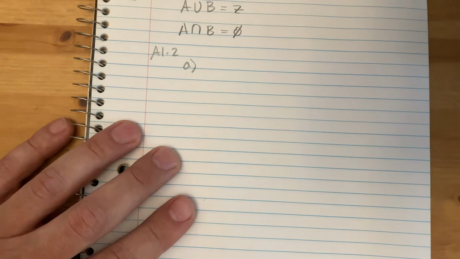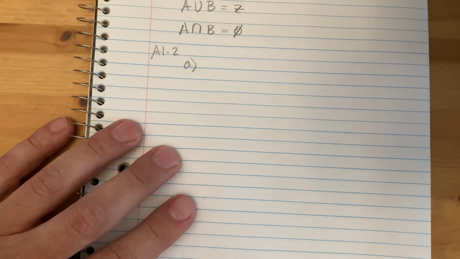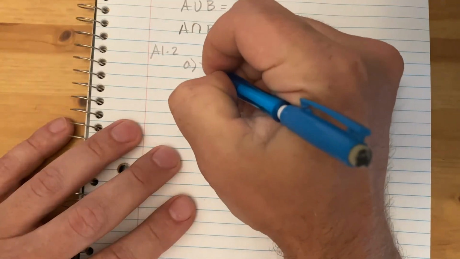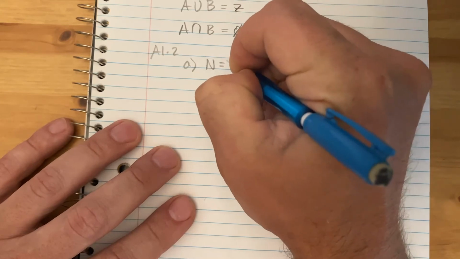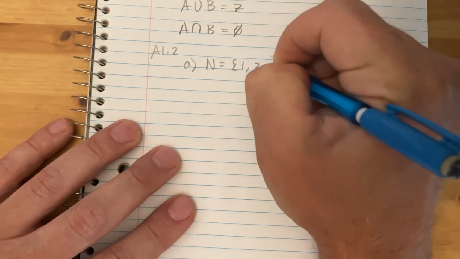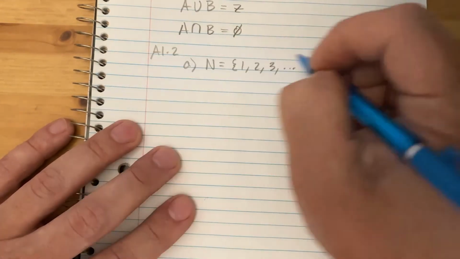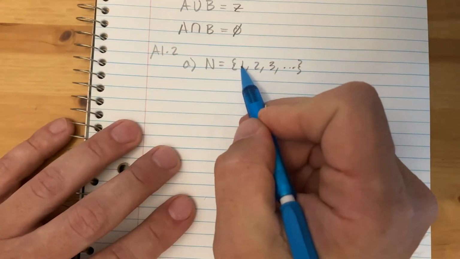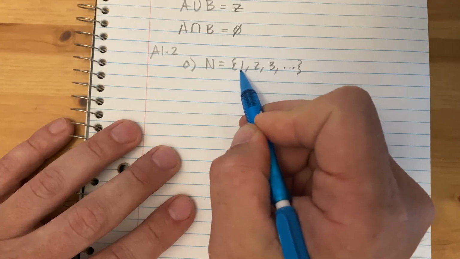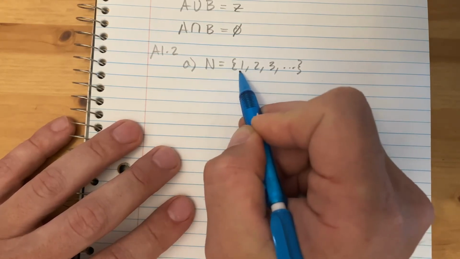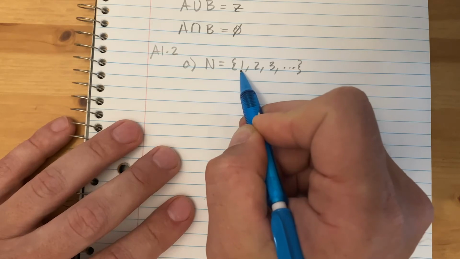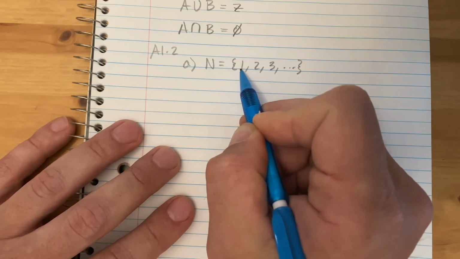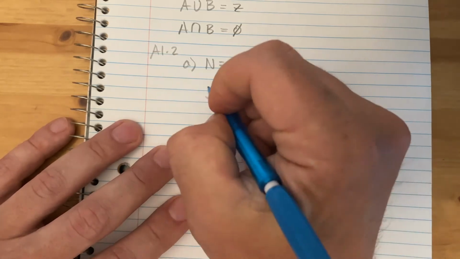So the greatest lower bound is just going to be 1, right? So I'll go ahead and write the set out here just so we can see it. 1, 2, 3, ... right? So that's the set of counting numbers. So there is a lower bound here. There's several lower bounds. I mean, 0 is a lower bound, 0.5 is a lower bound, but the greatest lower bound is just 1.